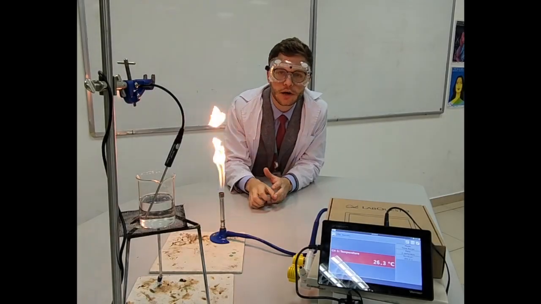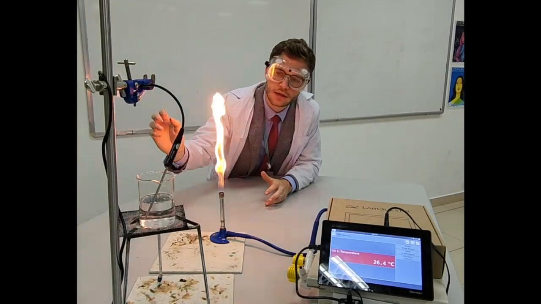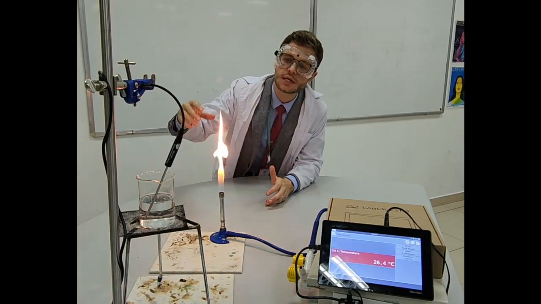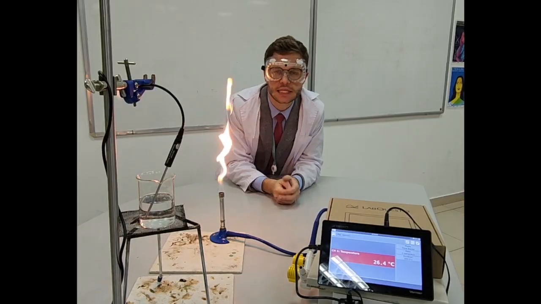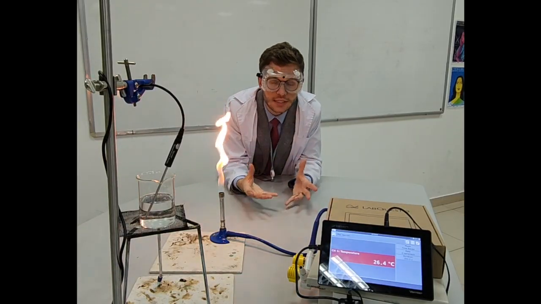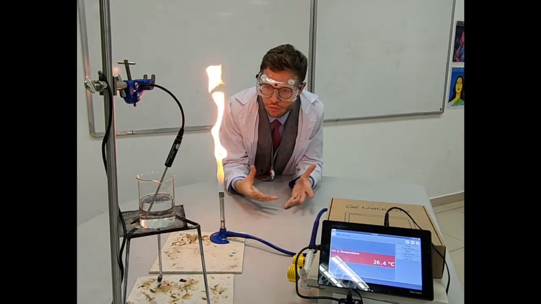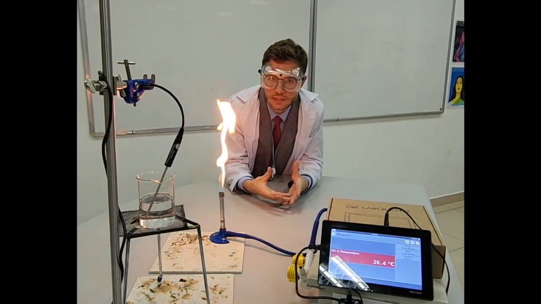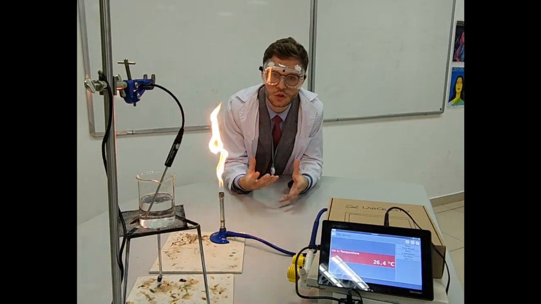Okay, I've got my Bunsen burner, my source of thermal energy. I'm going to place it beneath the beaker. The thermal energy from the Bunsen burner is going to be transferred to the water, increasing its store of internal energy. The kinetic energy of the particles is obviously going to increase, its temperature is going to rise. We're going to keep increasing its temperature until it starts to boil.